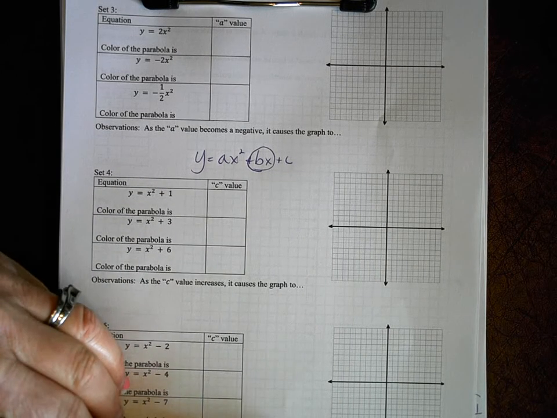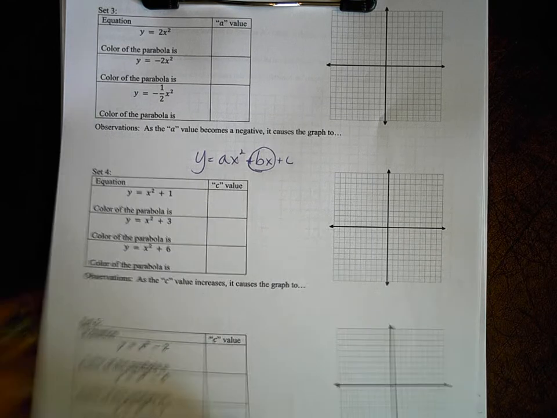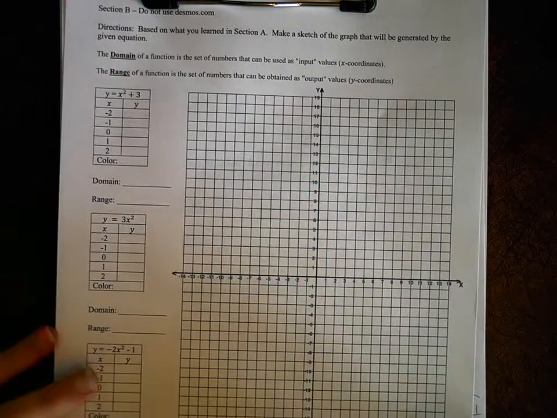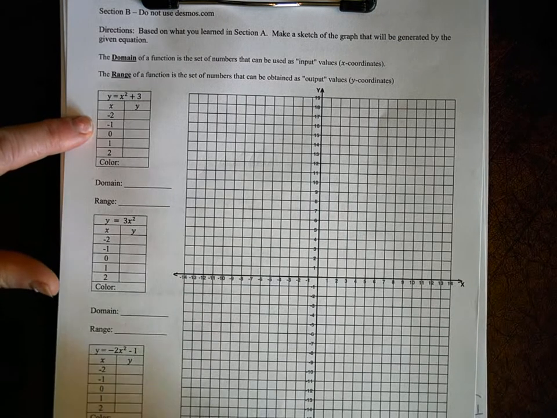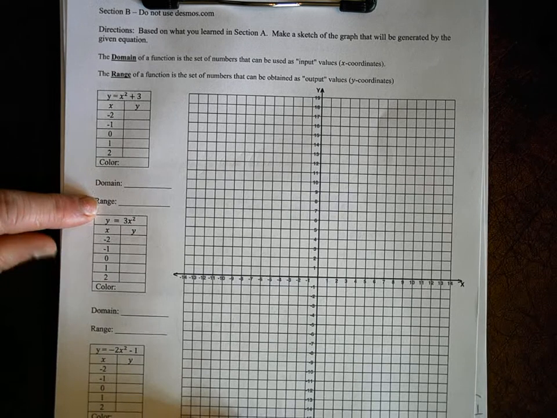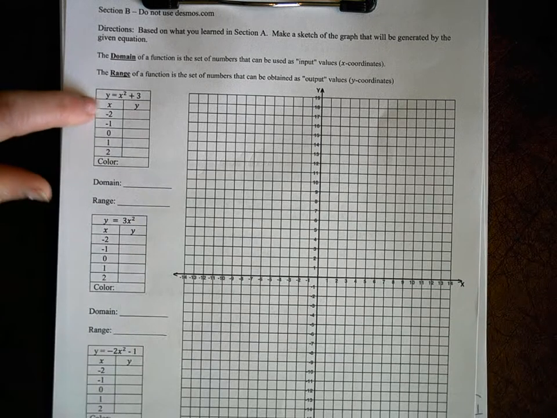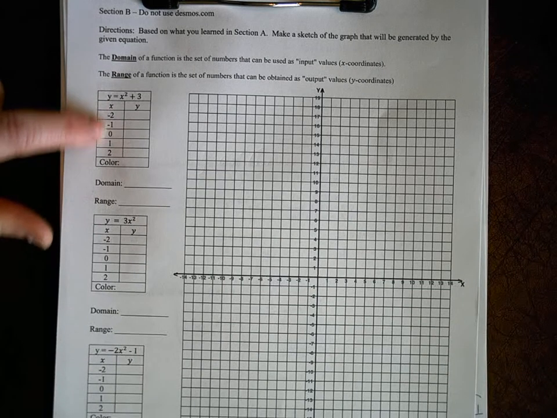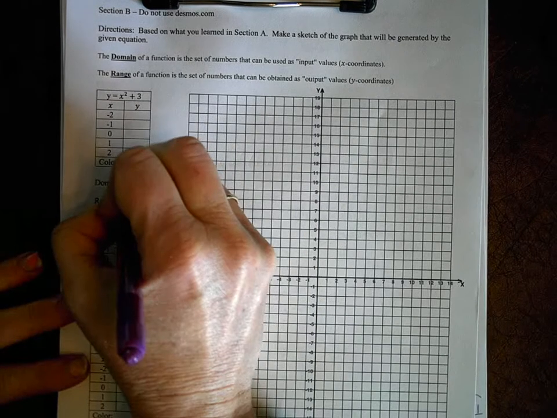What I want to go over with you guys is this last page. You are going to be graphing these graphs, and I'm going to do the top one with you so you can see. It's also going to ask you for domain and range. The few students who have done this Desmos activity on their own have been really confused about the domain and range. The domain is the numbers we can put into this table and into the equation, and they're always going to be all reals.